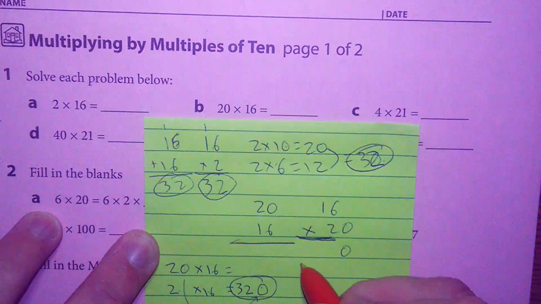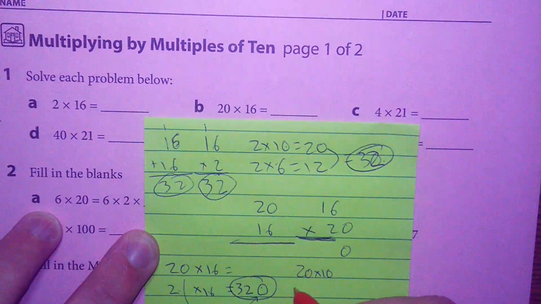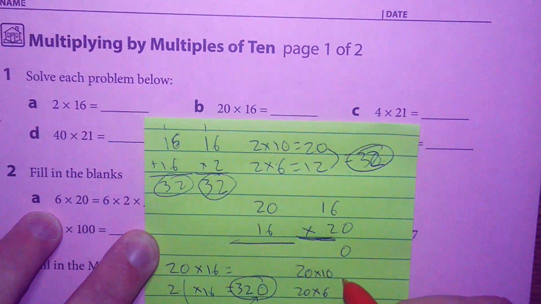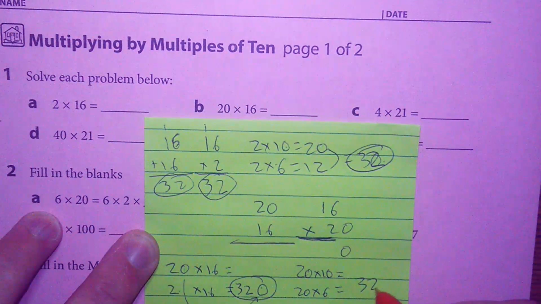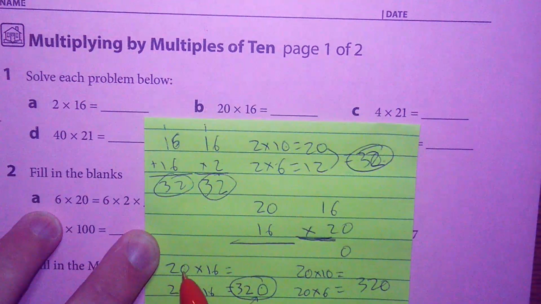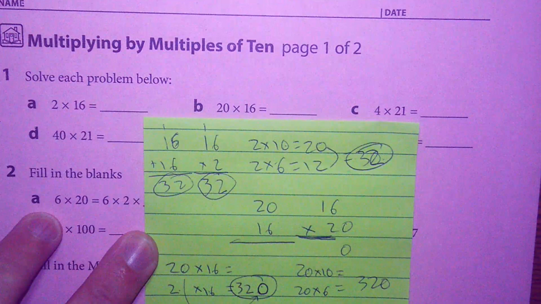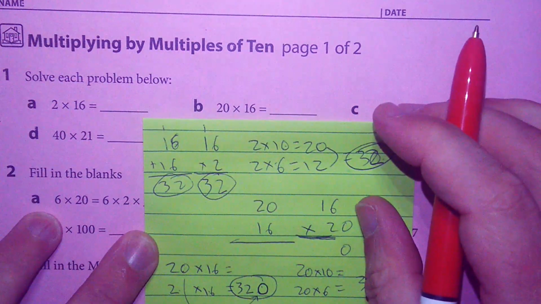You could break it apart and do 20 times 10 and 20 times 6 and then add them together and still get 320. It just takes more time. But if you know you're working with a 0, well, use our strategy for putting that 0 on the end of the number. Make it a little simpler, okay?